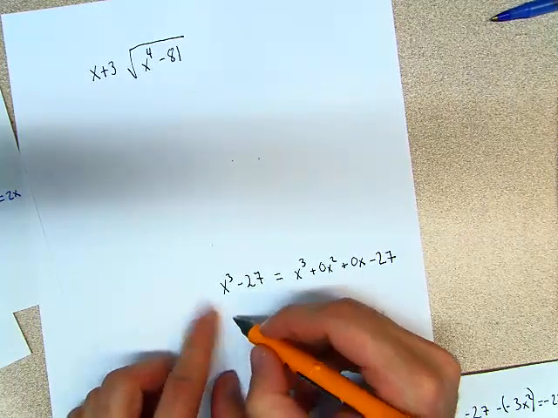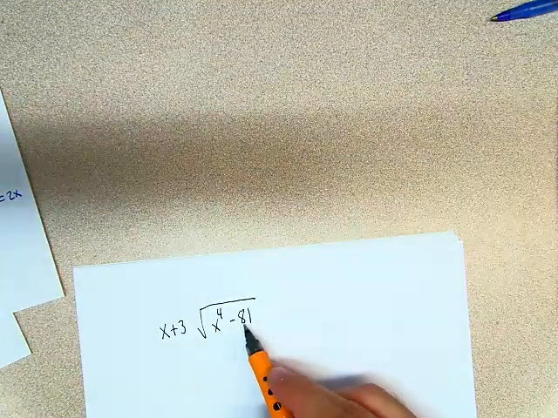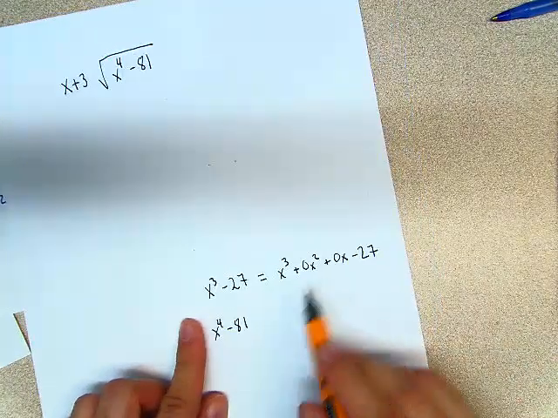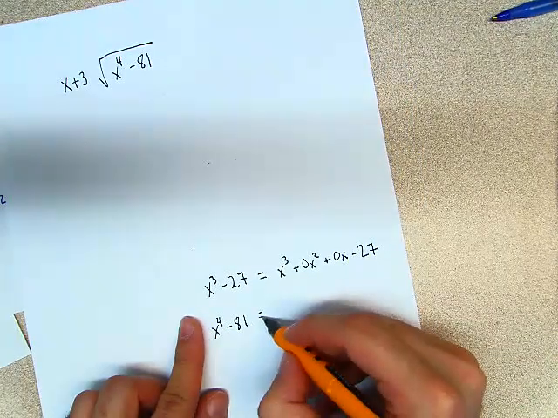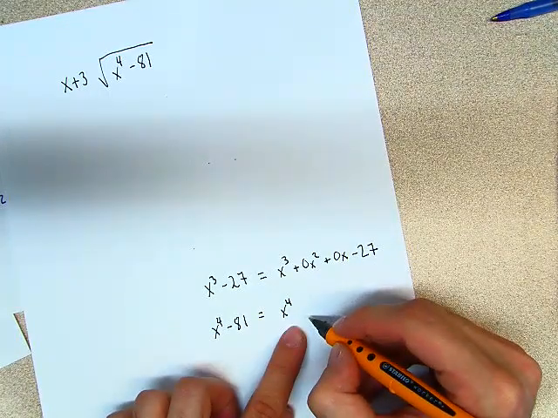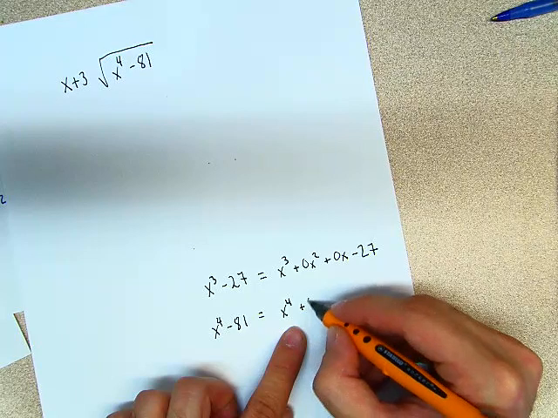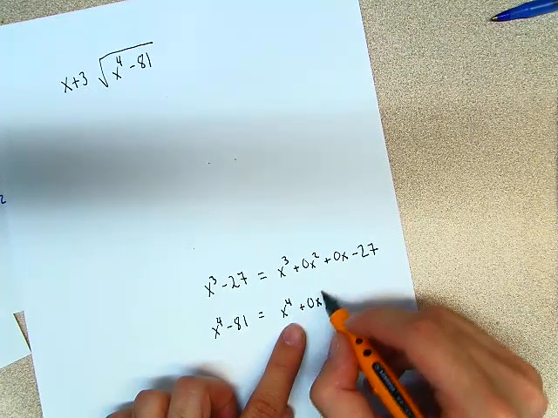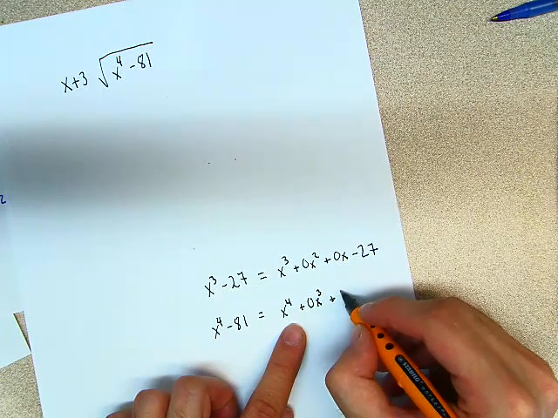Okay? So now we're going to have for this question x to the 4th minus 81. Let's make it look something like this. So this will equal x to the 4th plus 0x cubed. What would be the next exponent? After 4 comes 3. What will be the next one?